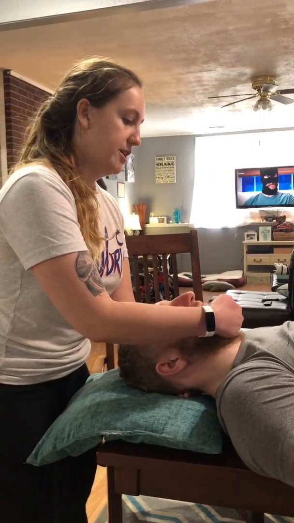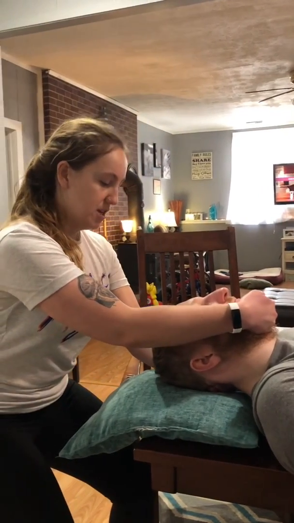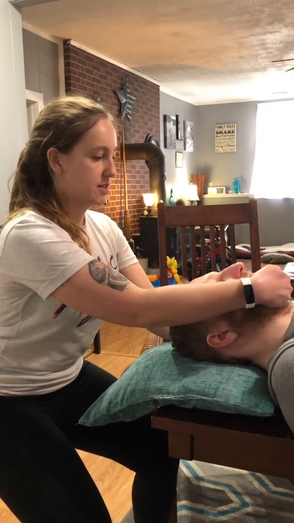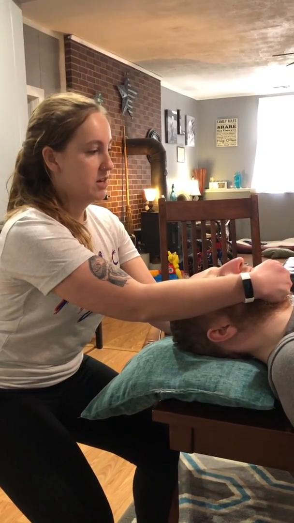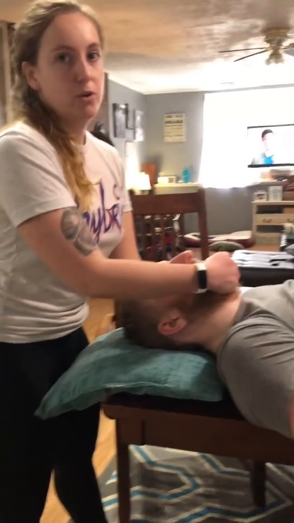This top hand here is basically just to stabilize. I'm gonna pull with this bottom hand and try to sit back into it because it is gonna take quite a bit of force to relieve symptoms here. And then again, we're gonna look for symptom relief with this process.